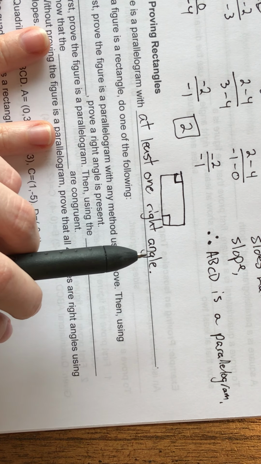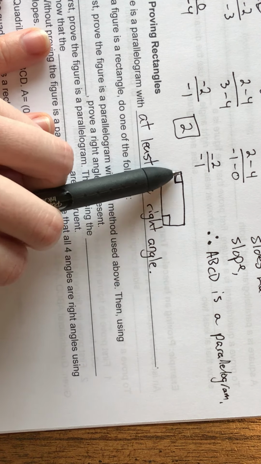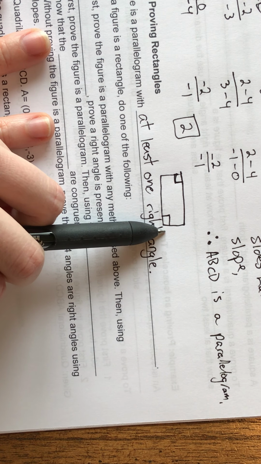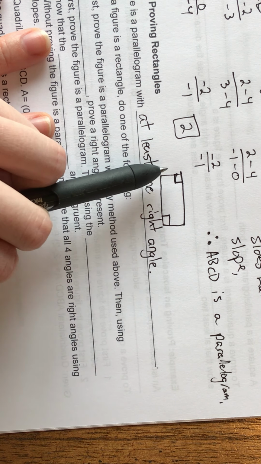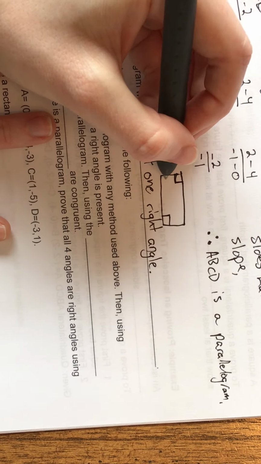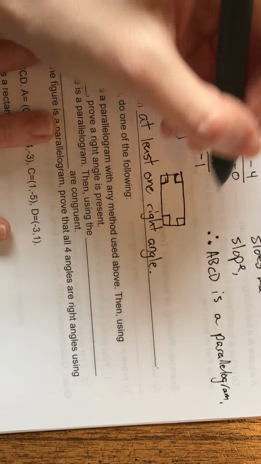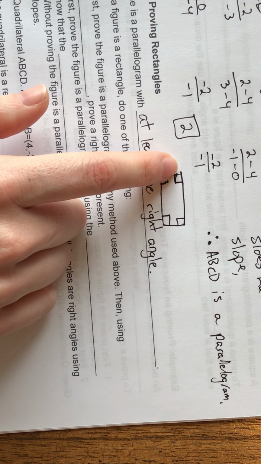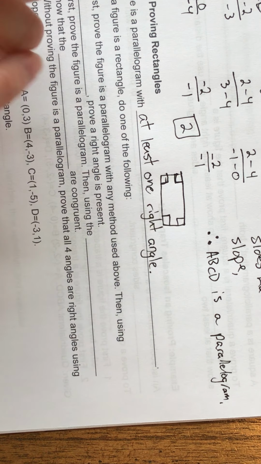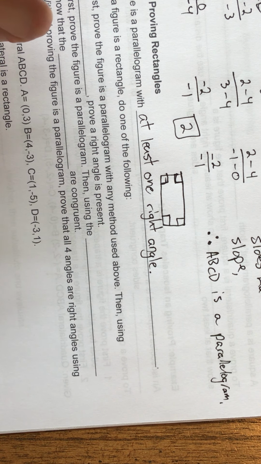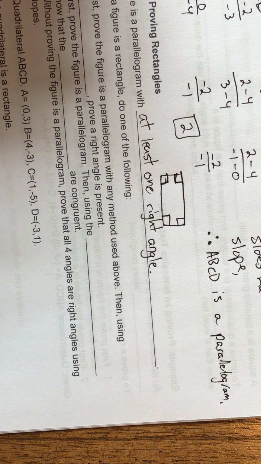So our 2 right angles are opposite from each other and the same, which also follows that this angle and this angle must be right angles because of supplementary angles. So if we have one angle that's right, the rest of the angles in our parallelogram will also be right angles, leading this to be a rectangle.